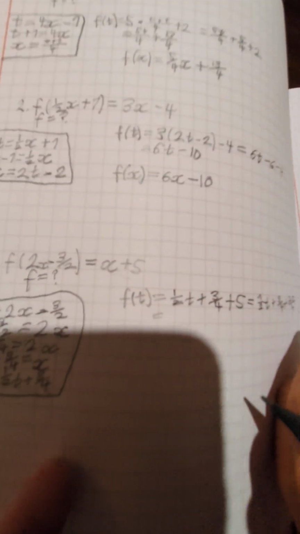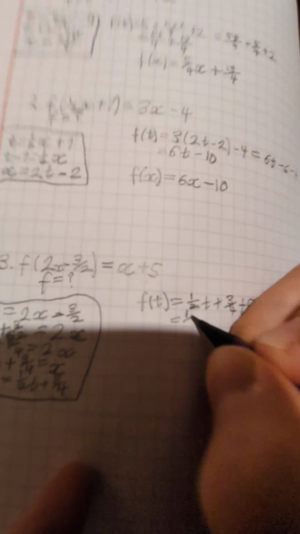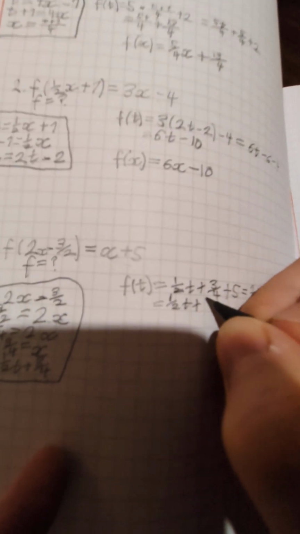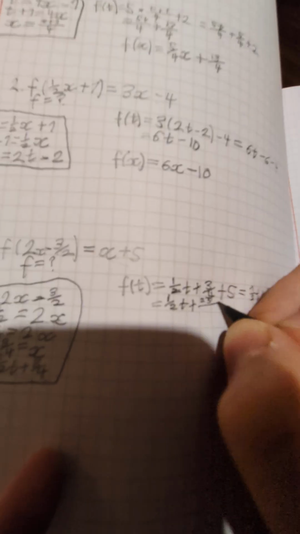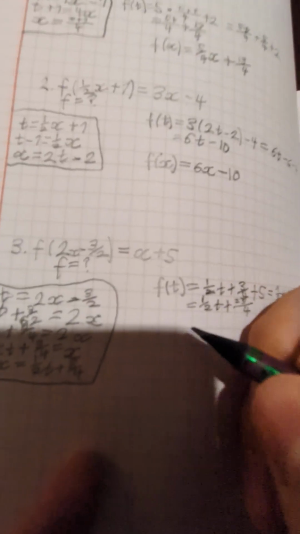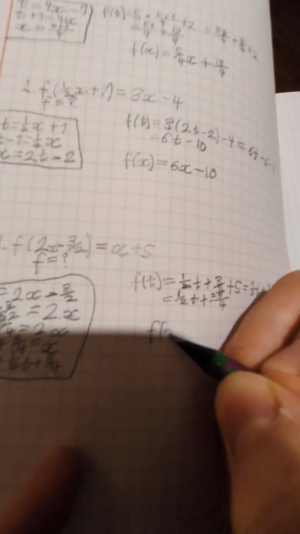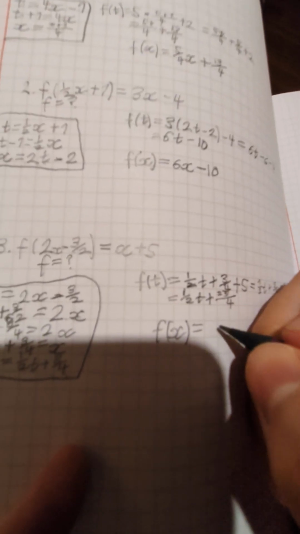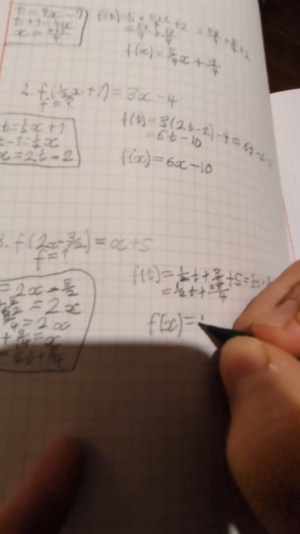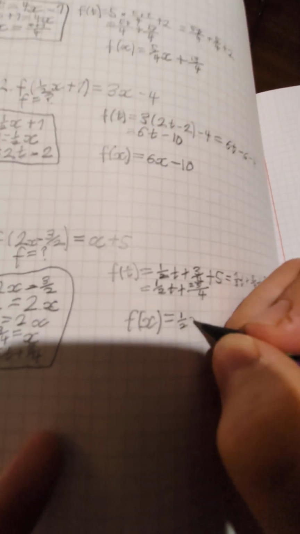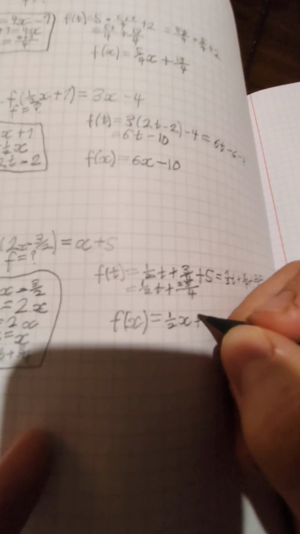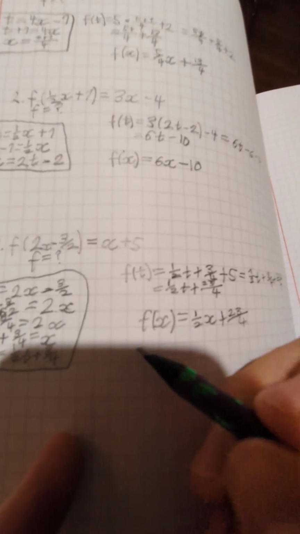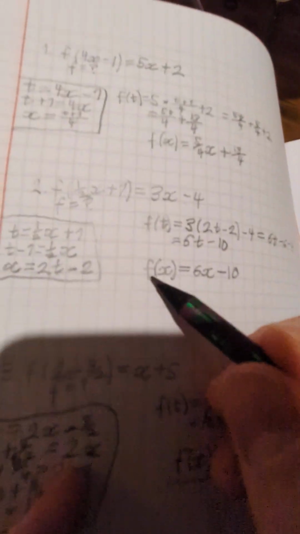This is equal to 1/2 of t plus 23 over 4. f(x) is equal to 1/2 of x plus 23 over 4. There you go, the answer for that one, the answer for this one, the answer for that one.